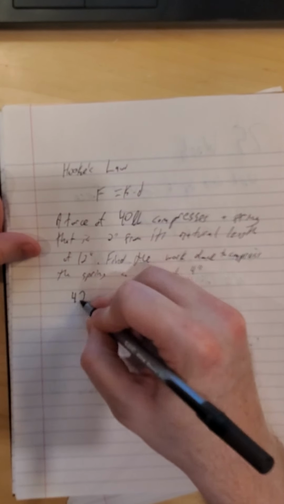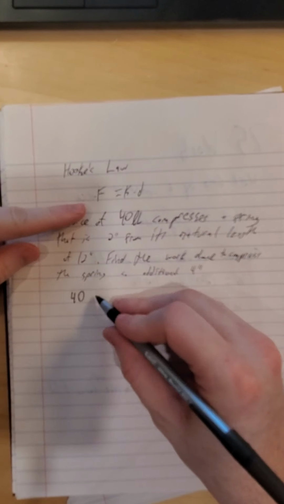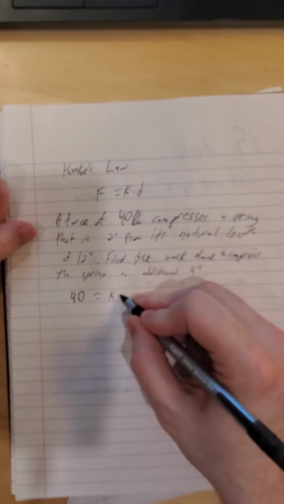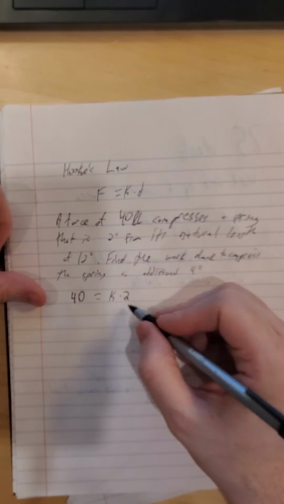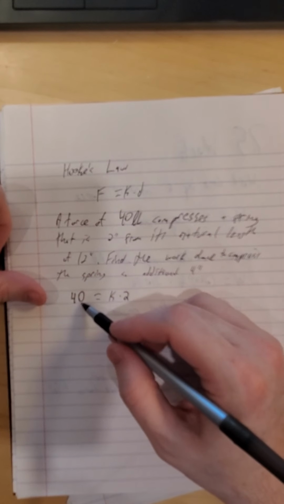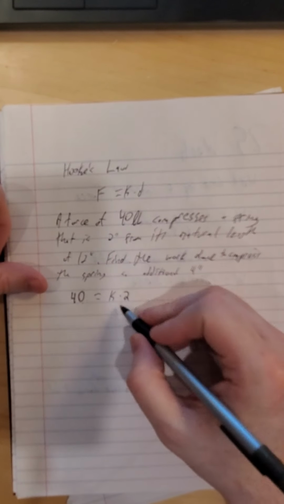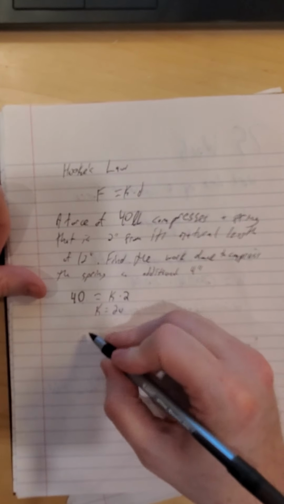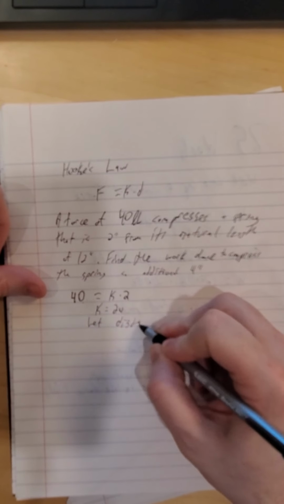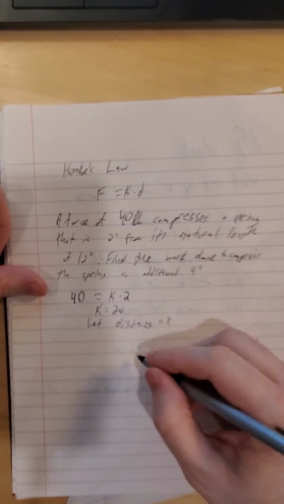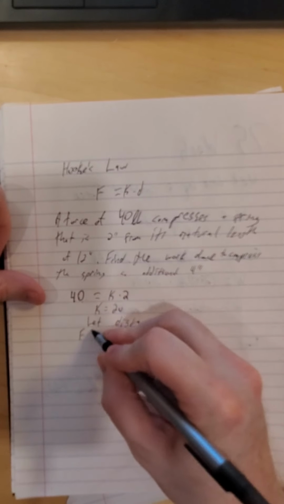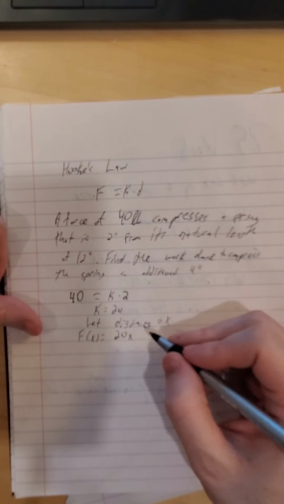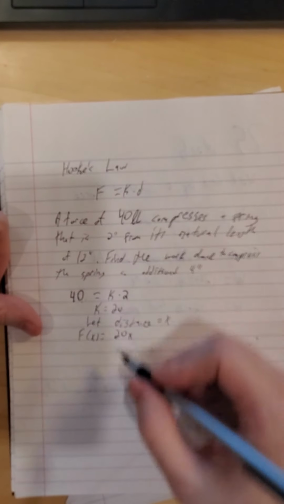So we'll start with our force of 40 pounds. We don't know K at the moment, and the distance that the 40 pounds was able to compress the spring was 2 inches. So here K is going to work as long as the force is in pounds and the distance is in inches. So then K, as you can see, is 20. And we're going to let distance equal x. So then cap F of x is 20 times x. So the force is 20 times whatever distance.